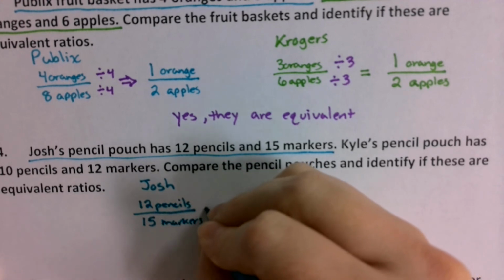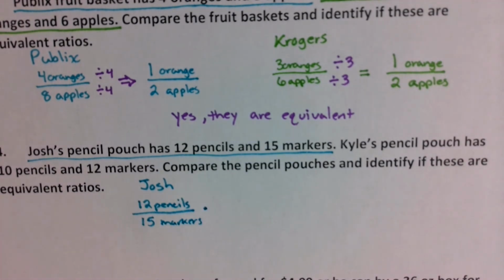What do 12 pencils and 15 markers simplify down to? Well, one of them can be divided by 2 and one of them can be divided by 5, but they both can't. Okay, so you remember when you simplify them by the same value. So what would that become, Jeremy? 3.